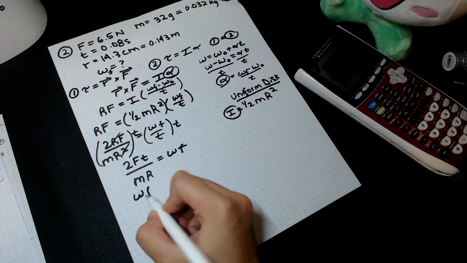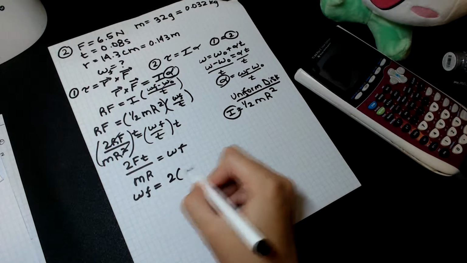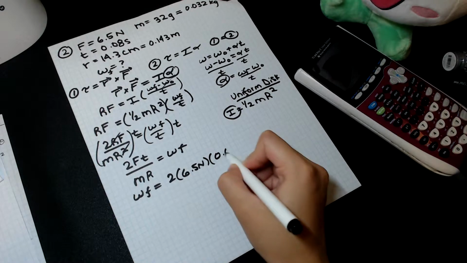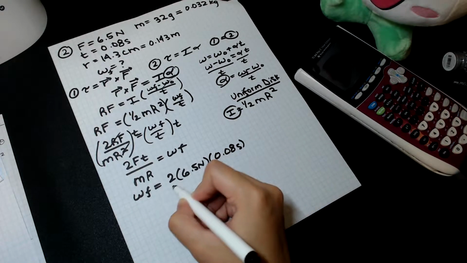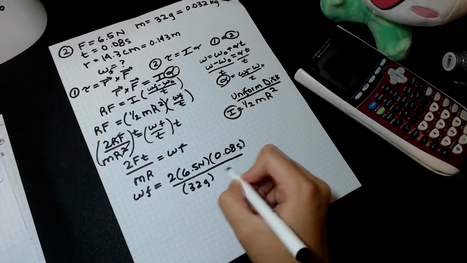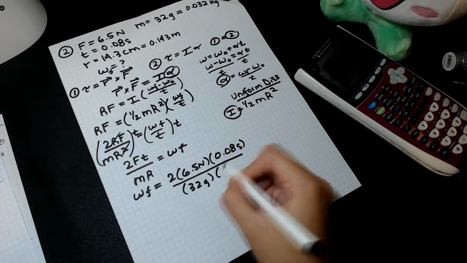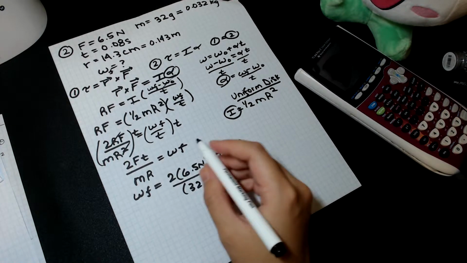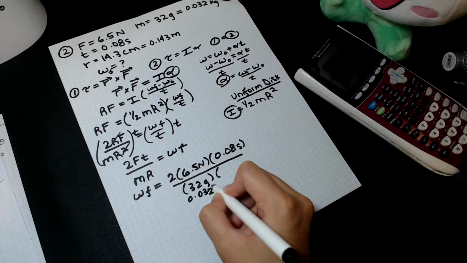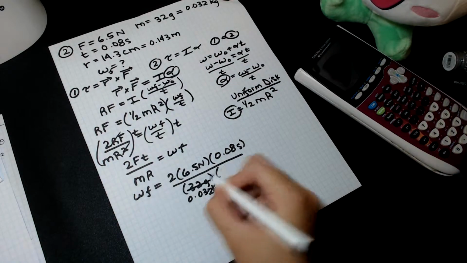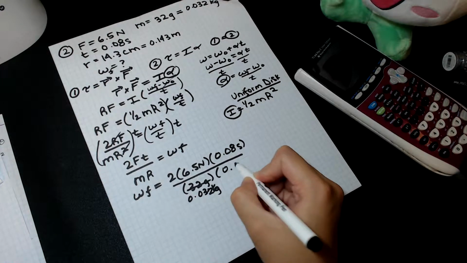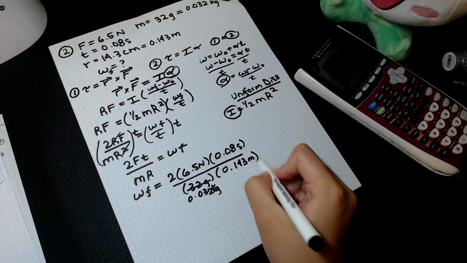So we have omega F equals 2 times force, which is 6.5 newtons, times time, which is 0.08 seconds, all over mass, which is 32 grams, times the radius, which we, oh wait, not 32 grams, my bad, it was 0.032 kilograms, with the radius of 0.143 meters.